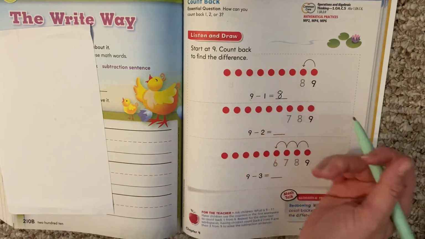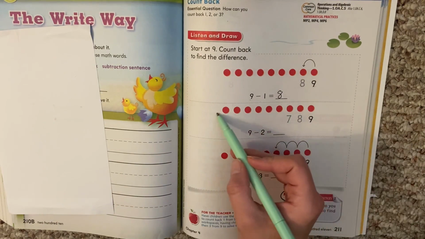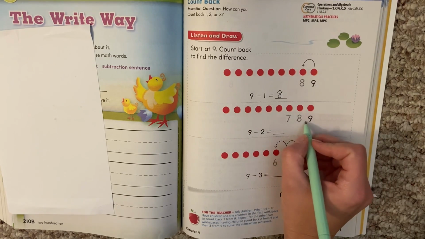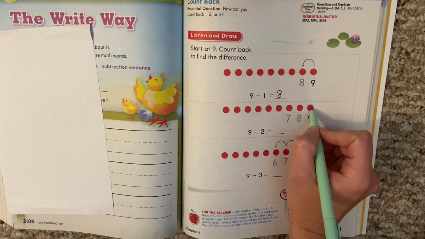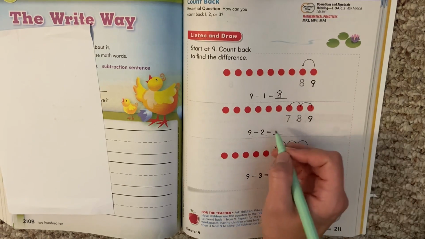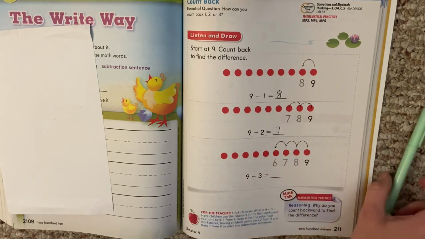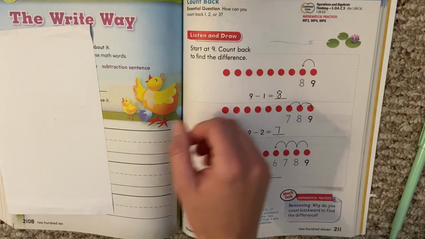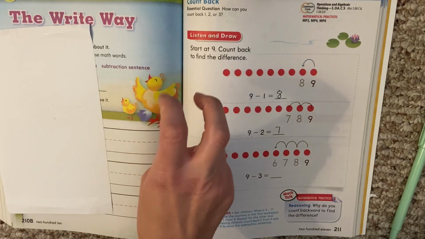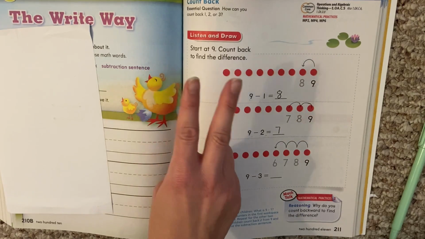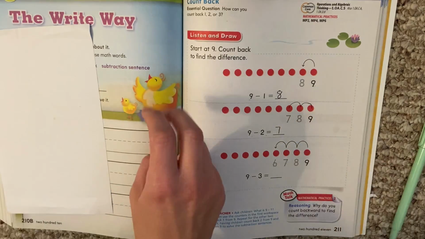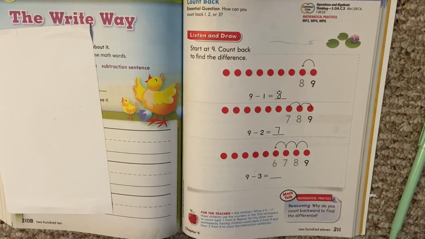Okay, so we count back 1. Okay, so here is 9 minus 2. So we have 9. If we count back 2, we'd start with 9 and we count backwards. 9, 8, 7. So 9 minus 2 is 7. Another way that we can do that is on our fingers. 9 minus 2. Well, we're going to go backwards 2. So I can put 2 on my fingers and I'm going to count back. 9, 8, 7. And there's my 7.